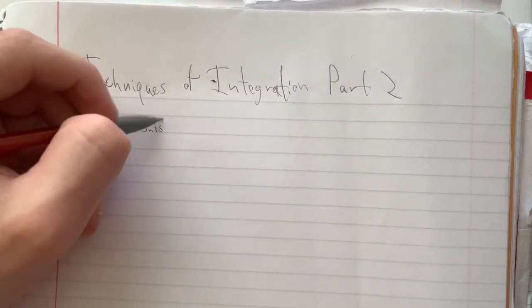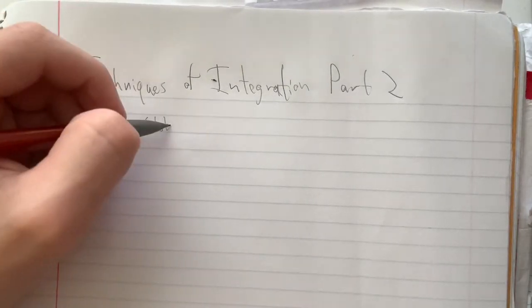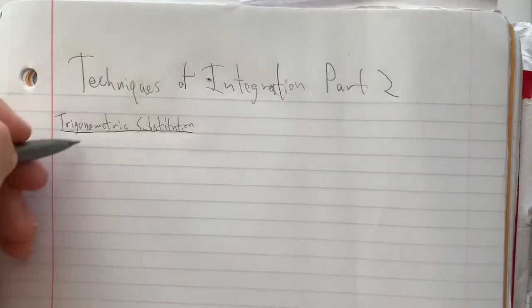So trigonometric substitution, or as I'm going to call it, trig sub, is different than U-Substitution. In U-Substitution, if you remember, we substituted U as a function of X. But in trig sub, what we're actually going to be doing is substituting x as a function of theta. So that's going to play out very differently. And we're going to use three identities to help solve these integrals.